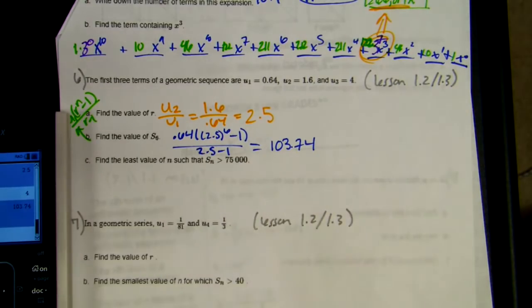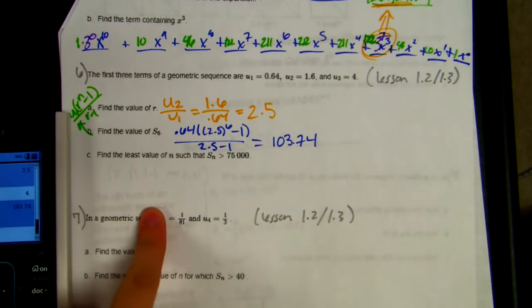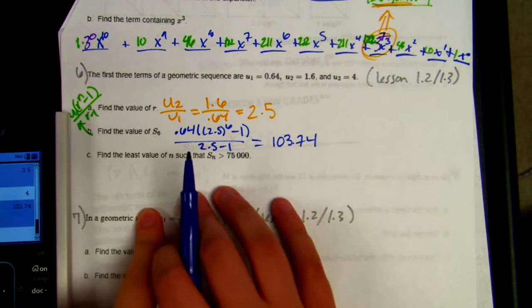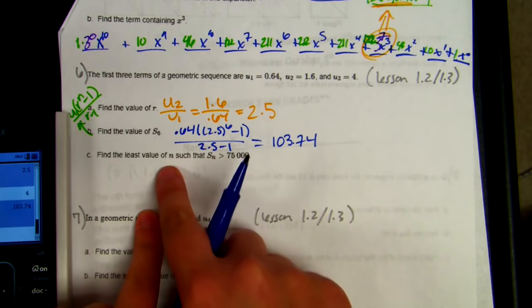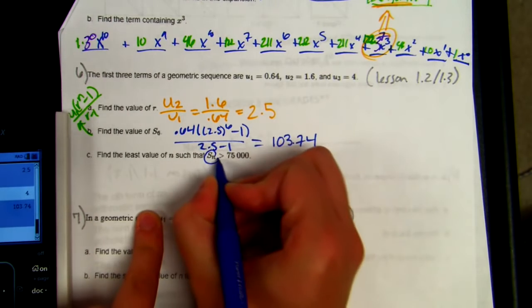Good. Now I have: find the least value of n such that the sum of n terms is greater than 75,000. So for this one, you need a calculator. If you don't have a calculator at home, that's fine. I'm going to do it right now. So I'm going to write down how I set it up on my paper so that we can go forward. So once again, I'm looking for the value of n such that the sum is greater than 75,000.